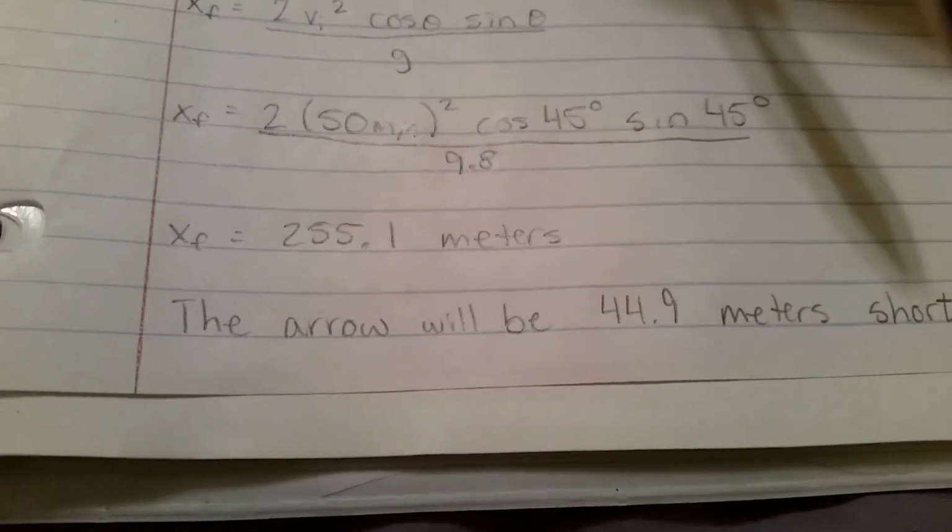So that gives us t equals 2 times v initial sine theta over g. So now that we know t, we can plug it into the other equation, and that would give us 2 times the initial velocity squared times cosine theta times sine theta over g. And when we plug all of that in, we get that the arrow would travel 255.1 meters. So that means that the arrow will be 44.9 meters short of its target.